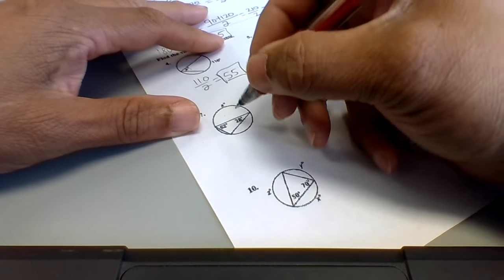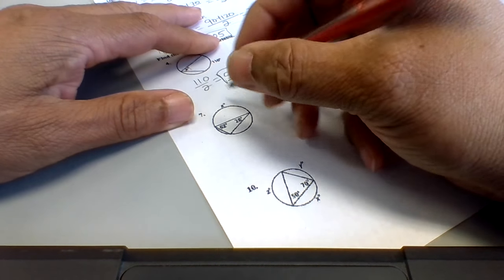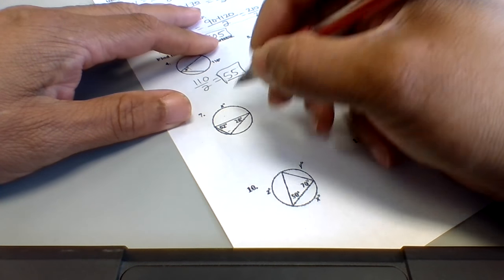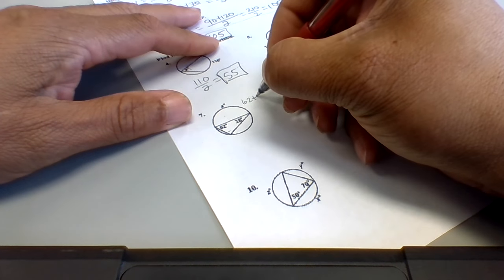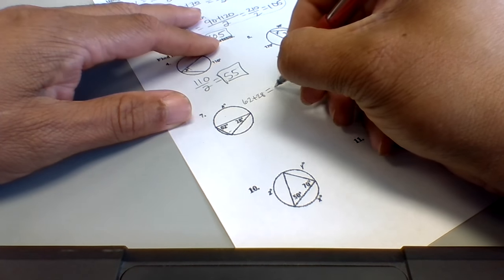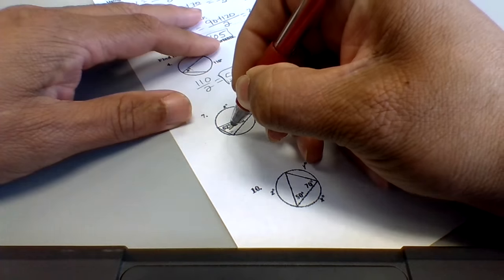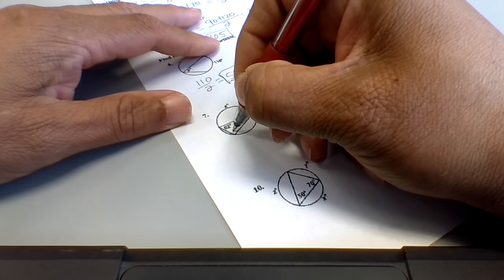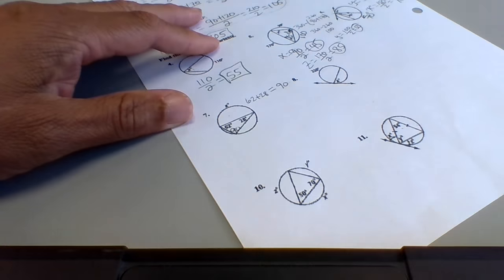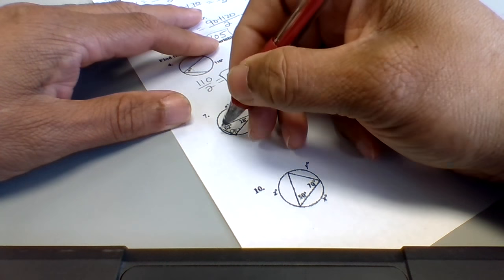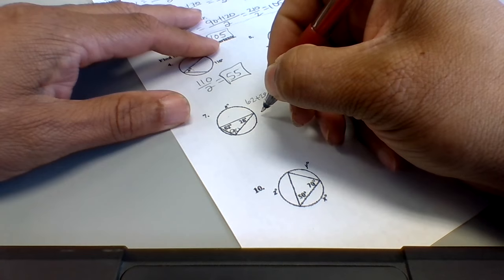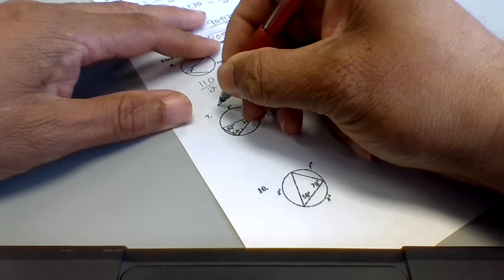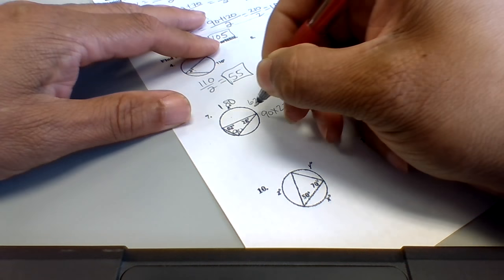This next one, I can find this missing angle. So 62 plus 28 is going to give me 90 degrees. So if that's 90, that leaves me with 90. And then the arc is twice that. So 90 times 2 is going to give me 180. So this arc is 180.